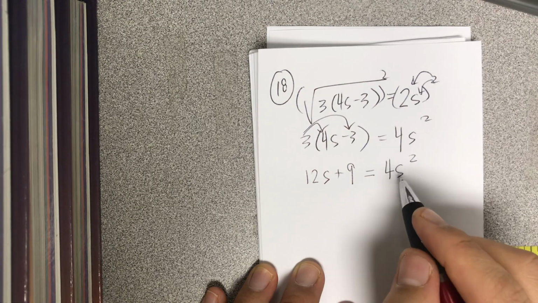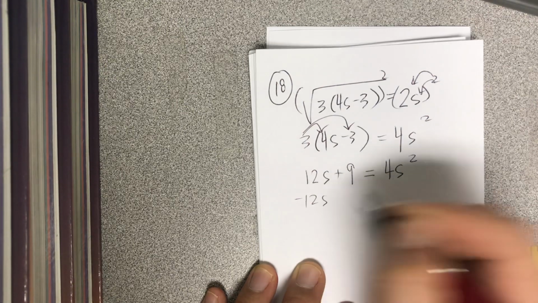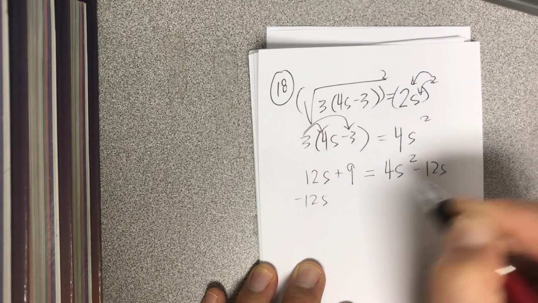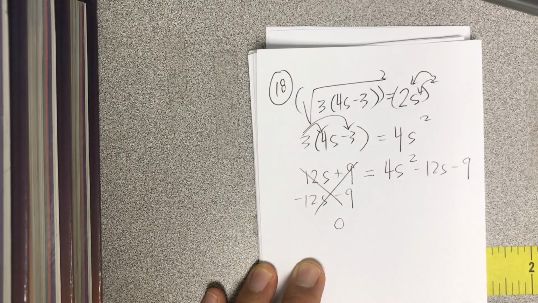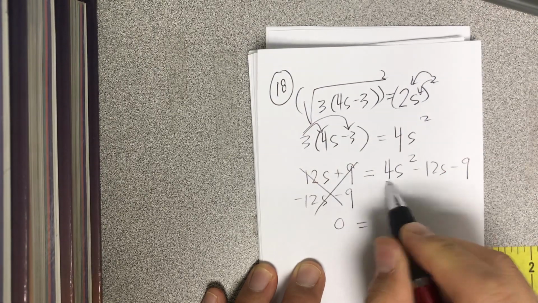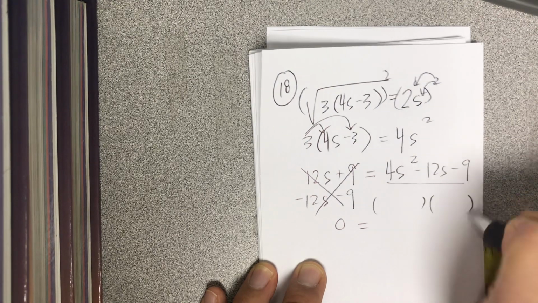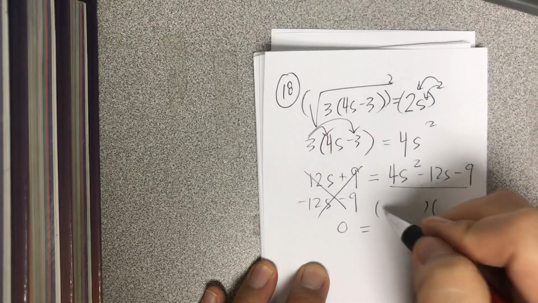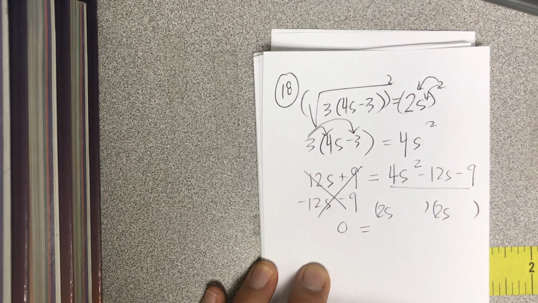Okay, 4s squared, we can make this a quadratic, so let's move all the stuff here. So minus 12s, and then plus 9. That all will equal 0. And then from here, we have to do the quadratic equation. And this one, because it's a 4, we know it's going to be 2s and 2s on this side.